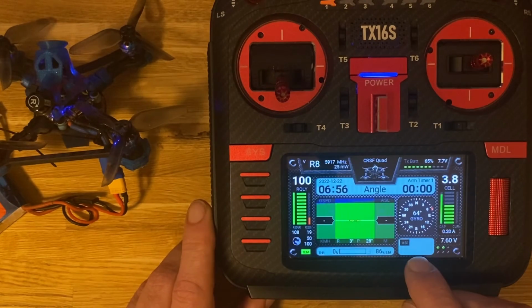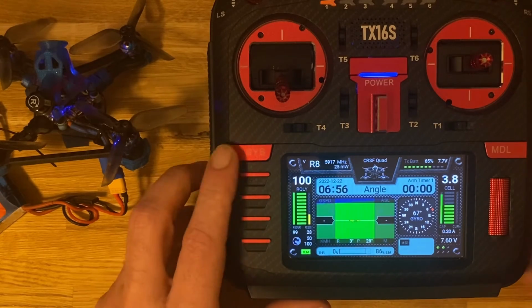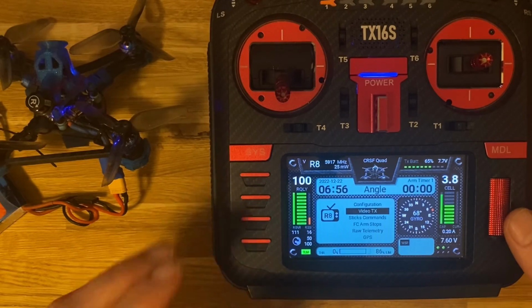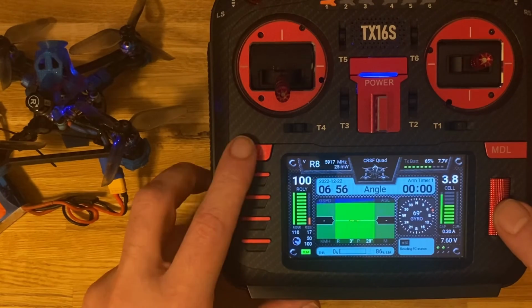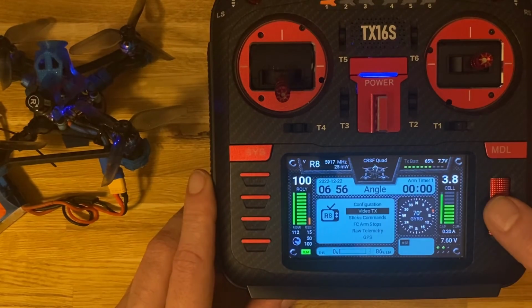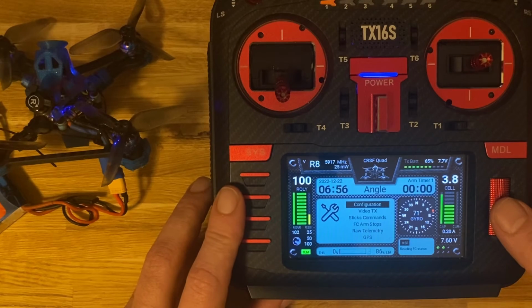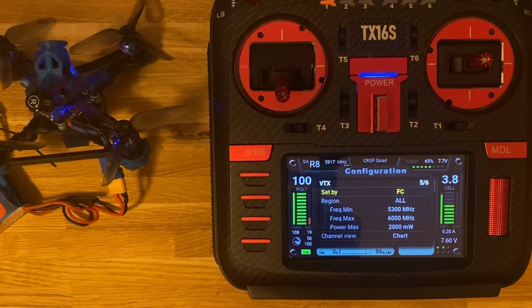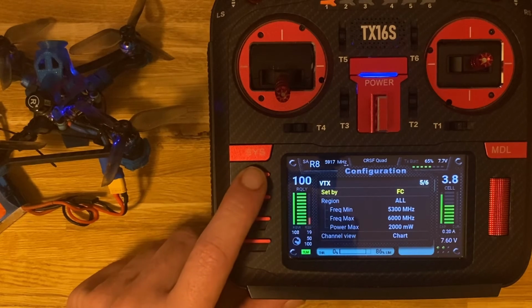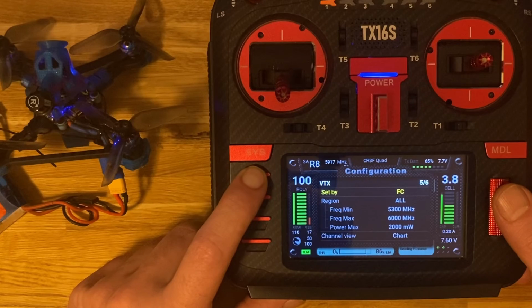Of course, MSP is working. As you can see, MSP is working, right? It's still pulling the flight controller status. But VTX is connected directly to receiver. So, sorry. Let me go again to configuration. So, of course, I can choose FC. Okay. It will pull this data because I've set VTX tables in Betaflight.